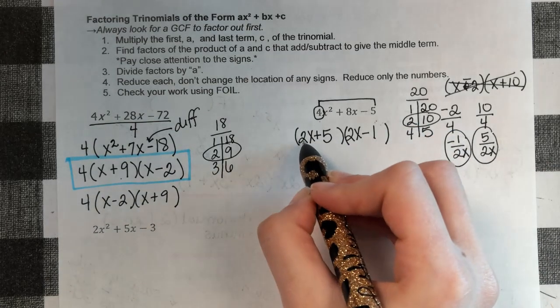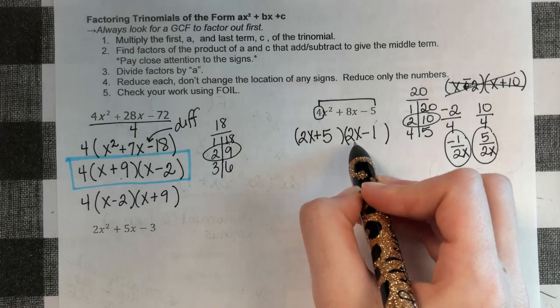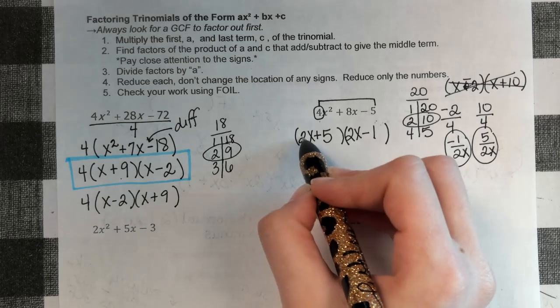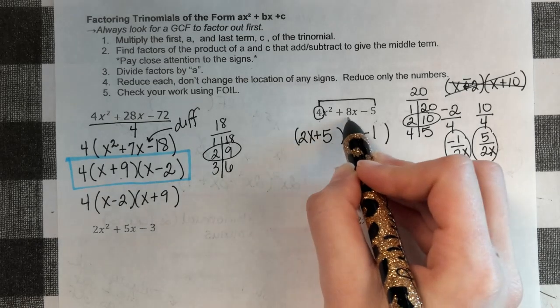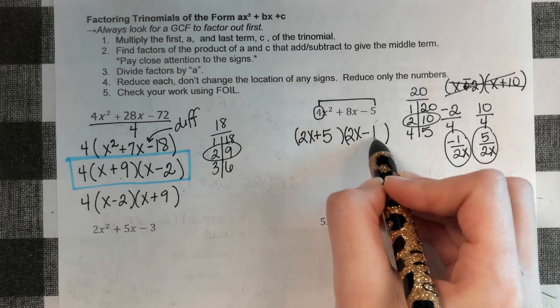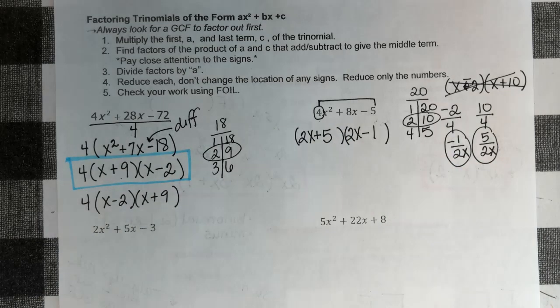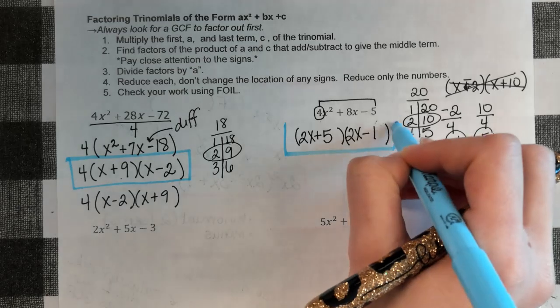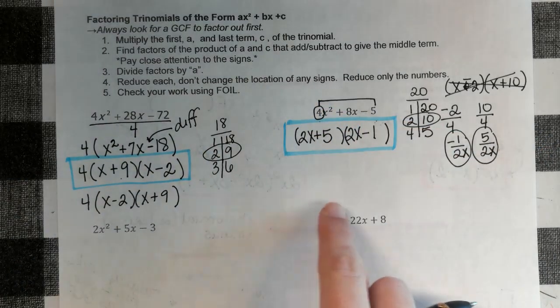So now if I FOIL it, 2x times 2x, does that give me my 4x squared? Yes. And then I get a minus 2x plus 10x, which gives me my 8x. And then negative 5. Okay? Now you have done this before. This is not new. You may have forgotten it, but it's not new.